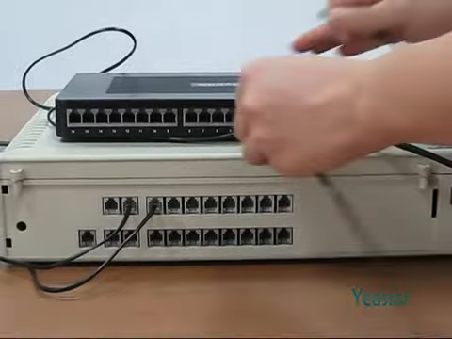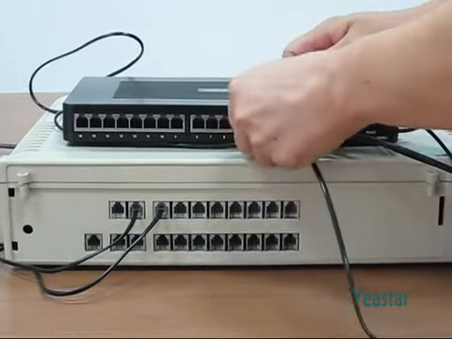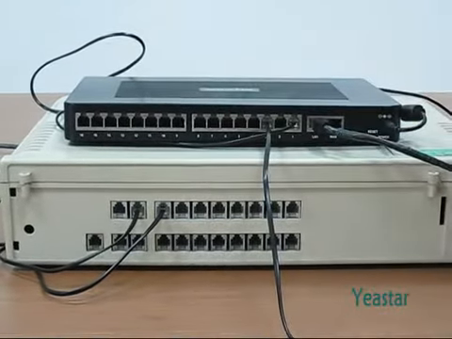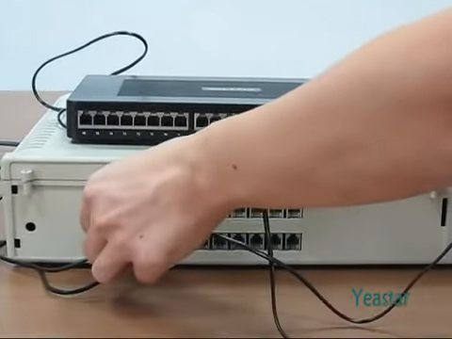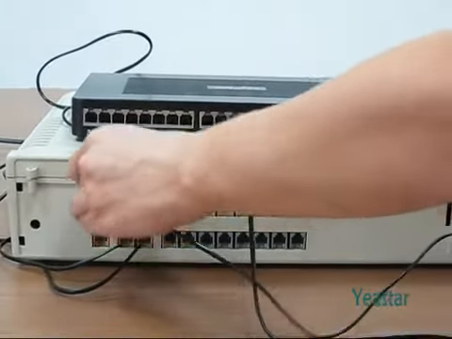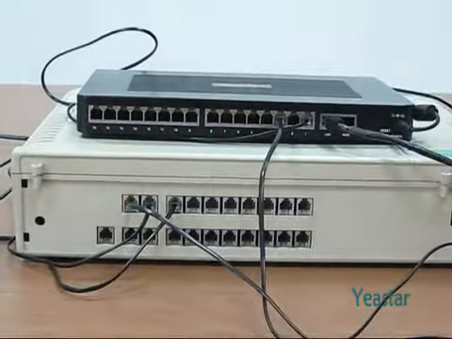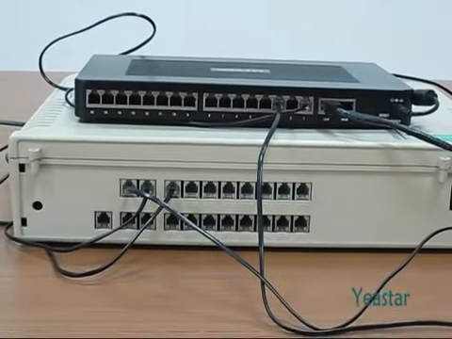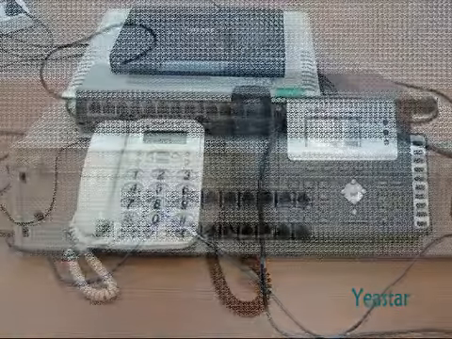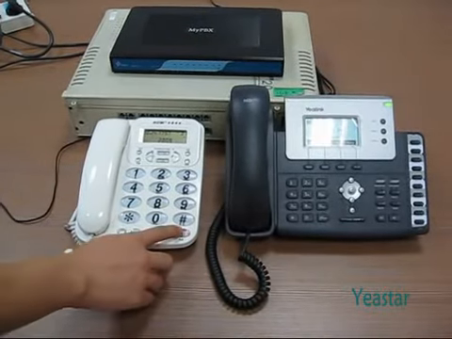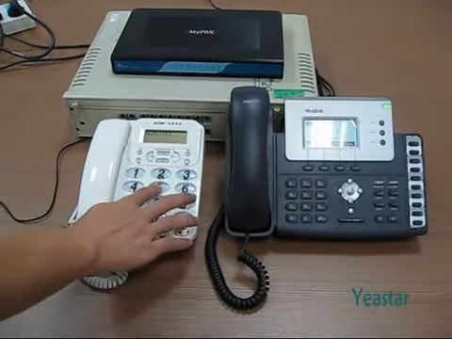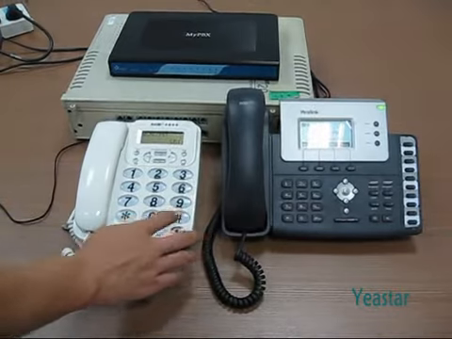Next, connect the FXS port of MyPBX and the FXO port of the traditional PBX with a telephone wire. Then configure relevant settings on the legacy PBX. Use extension of the legacy PBX to dial SIP extension of MyPBX.